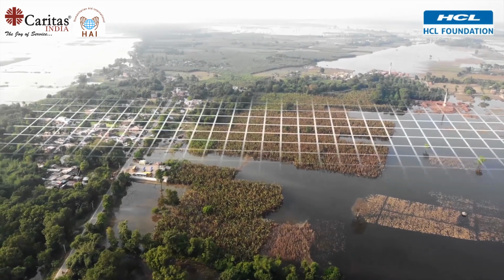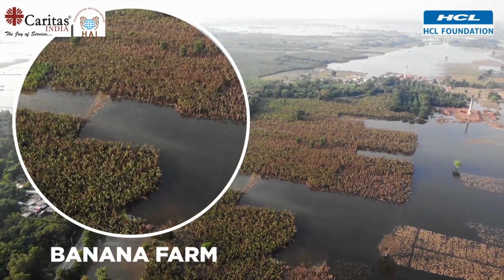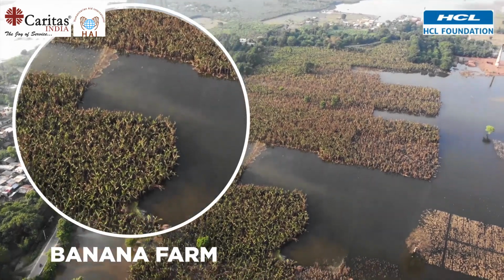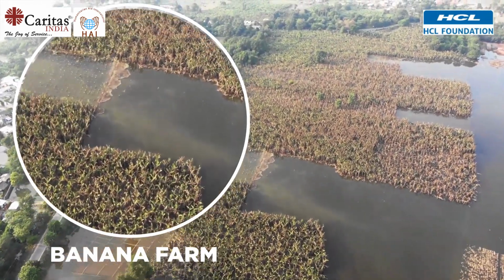The district, located in the middle Ganga plains and surrounded by many rivers with higher precipitation, suffered the ravages of flood.